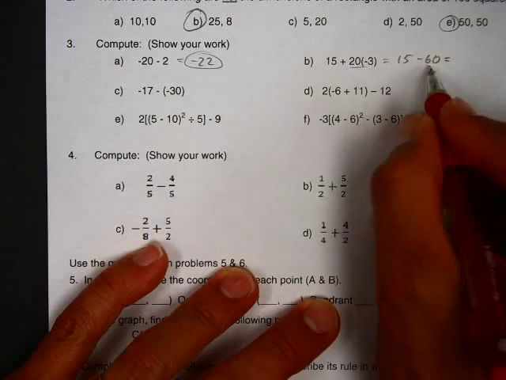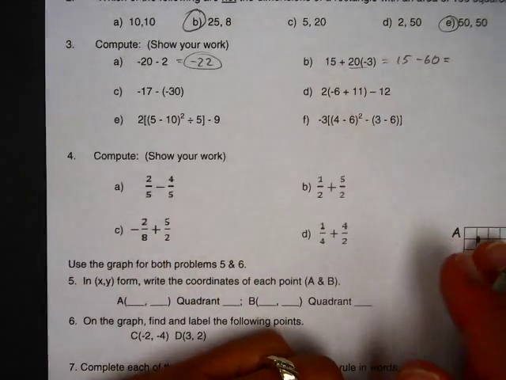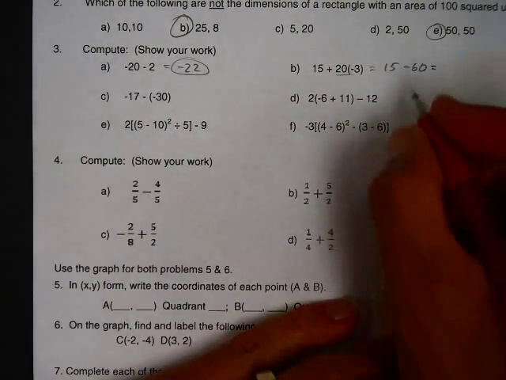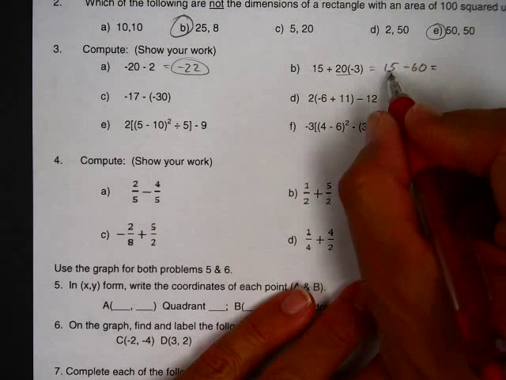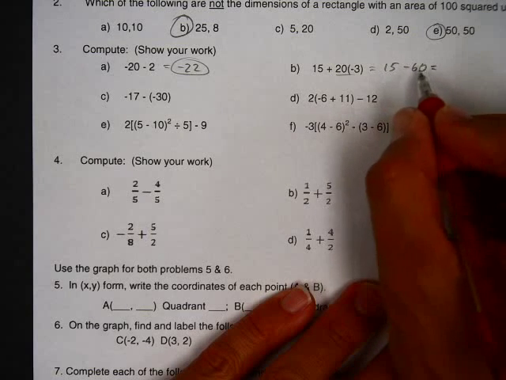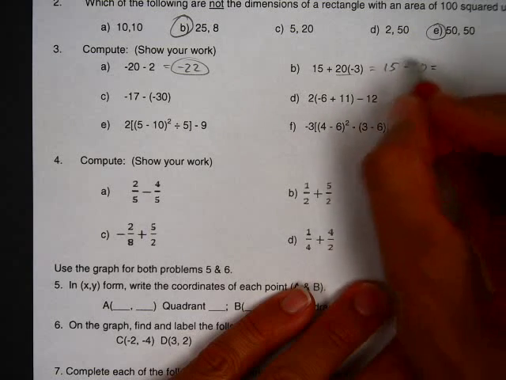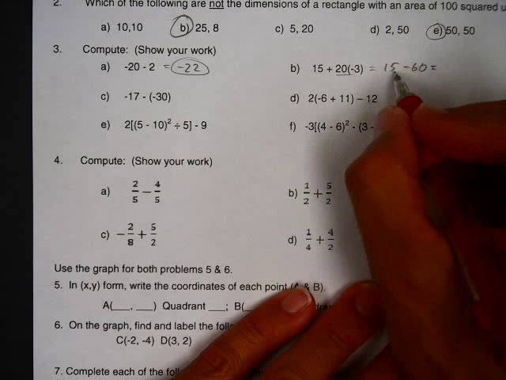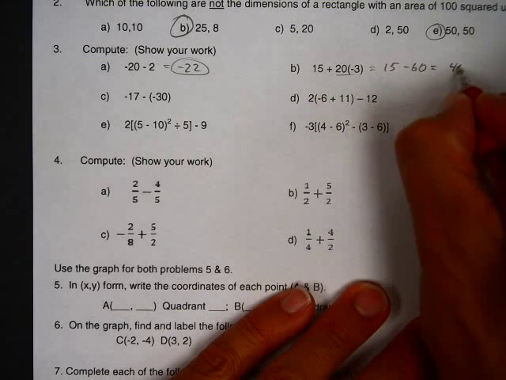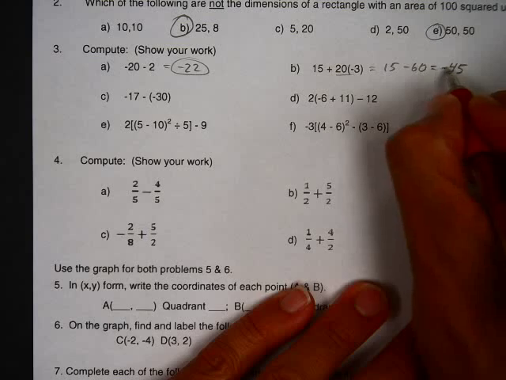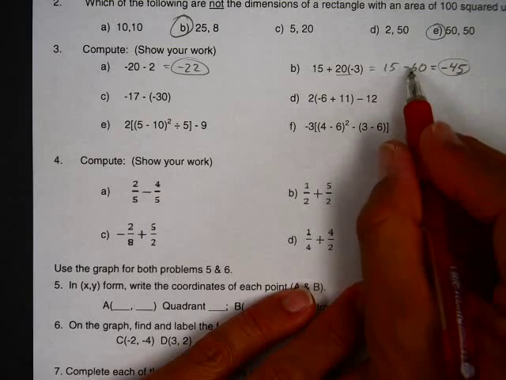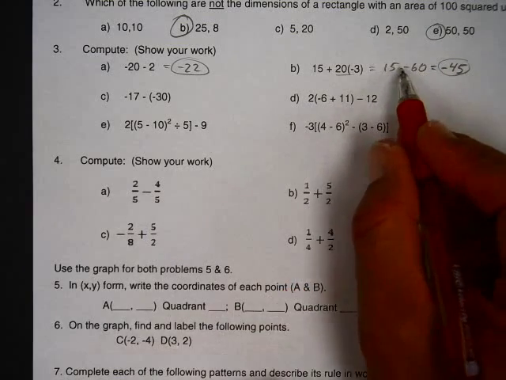So 15 minus 60, if we think about that as good versus bad, again, we've got more bad guys and only 15 good guys. So there's a lot more bad guys. In fact, if you kind of subtract in your brain 60 minus 15, that's 45. But it should be a negative number because you're taking away a lot more than you started with.